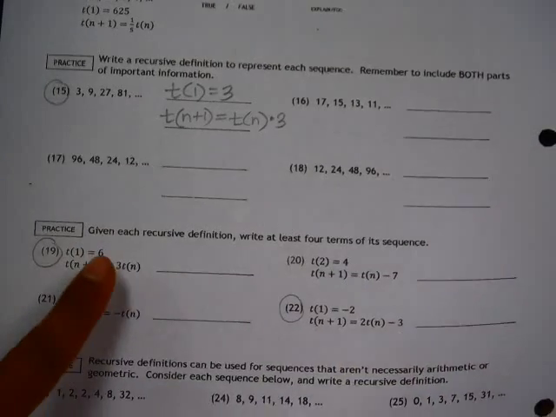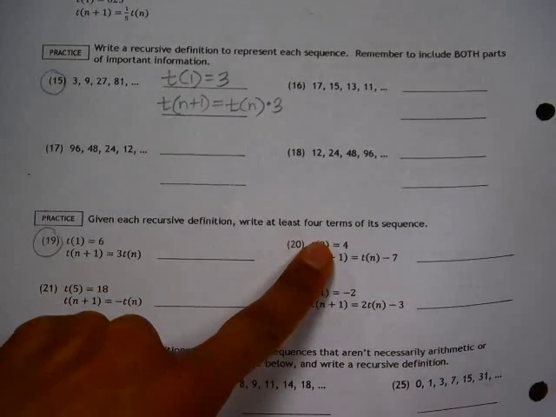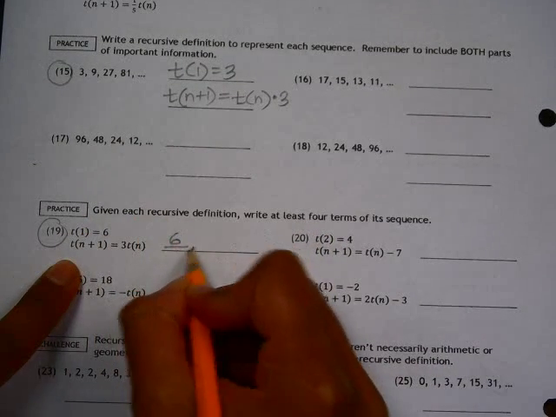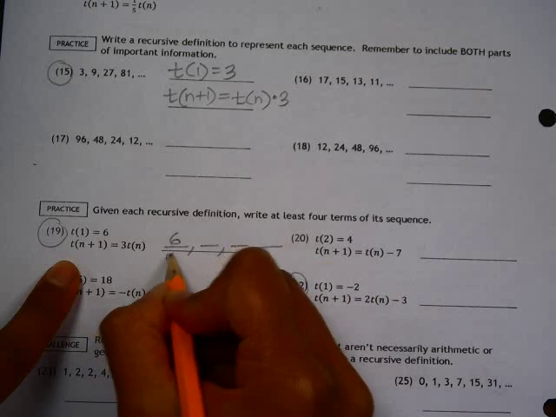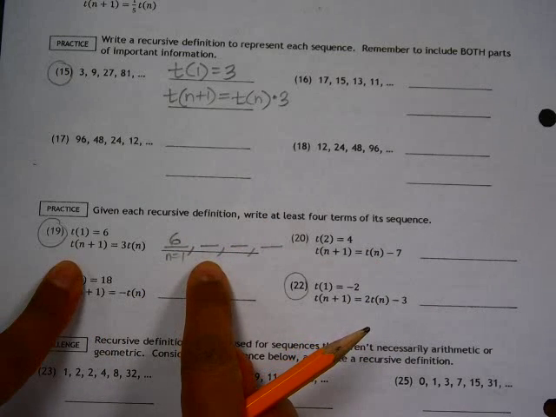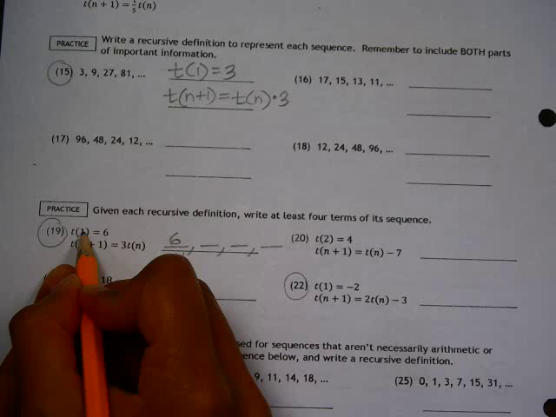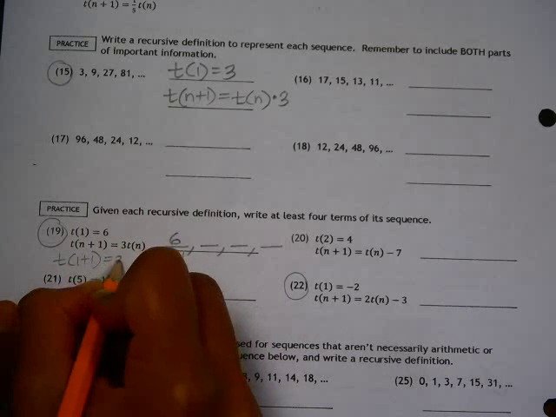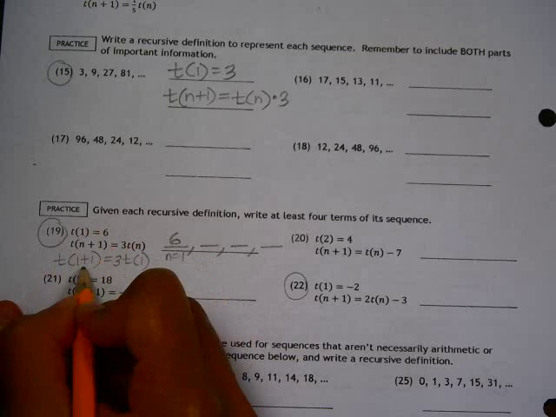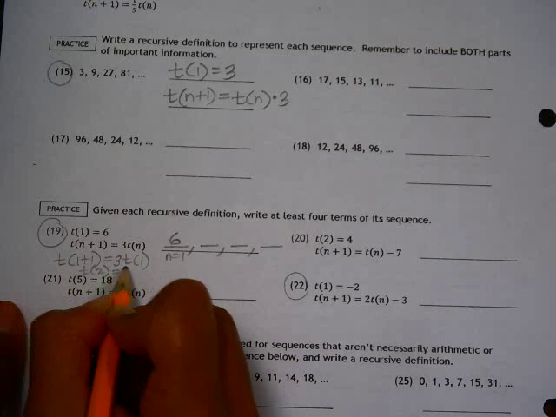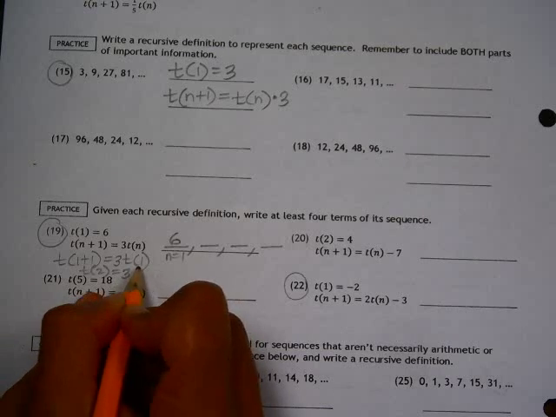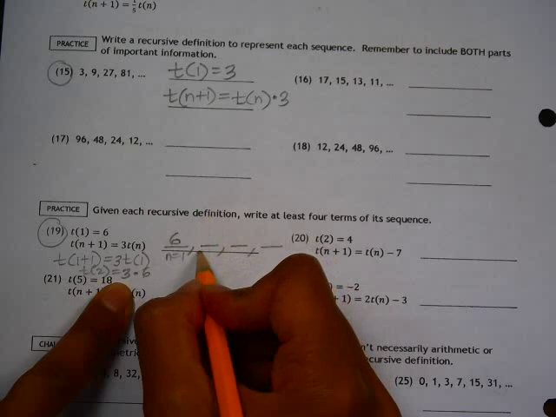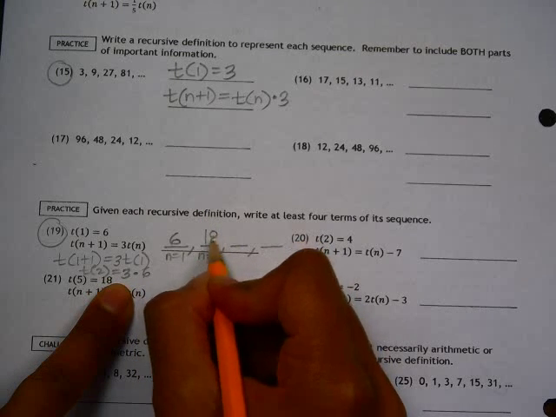This is the opposite. You're given the recursive definition and you're trying to write 4 terms of the sequence. So we're given in this one, the first term is 6, and we're trying to write 4 terms. So we're trying to find n equals 2 next, but we know n equals 1, so we're going to plug n equals 1 in. So t of 2 should be equal to 3 times t of 1. T of 1 is equal to 6, so this gives us 18 for t of 2.